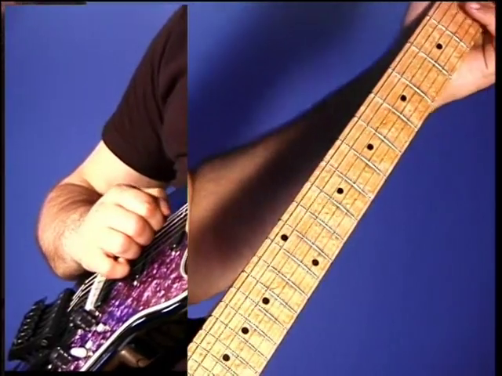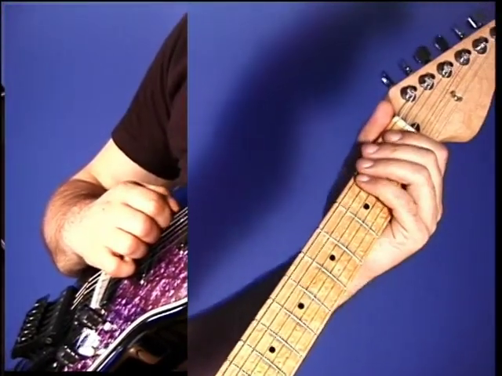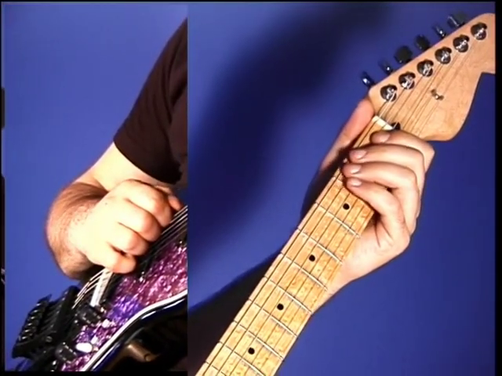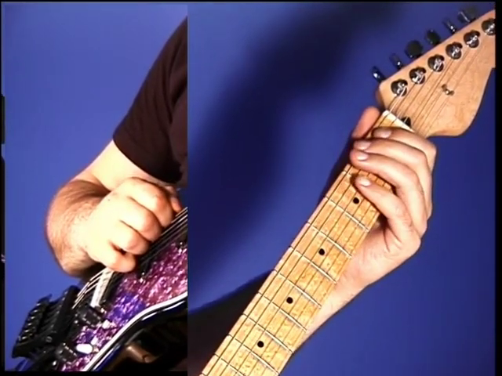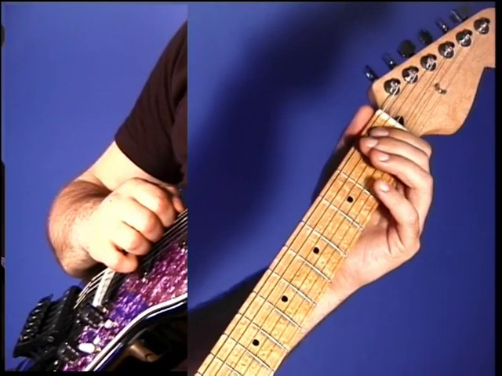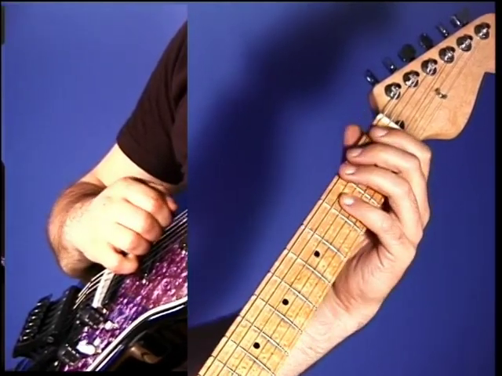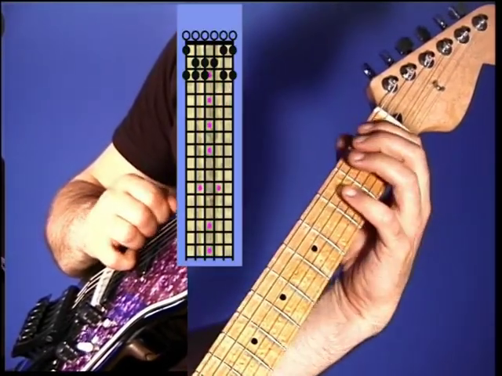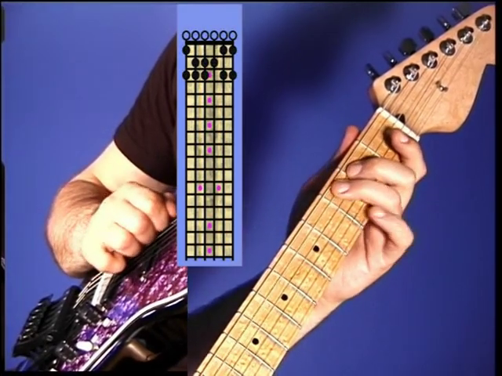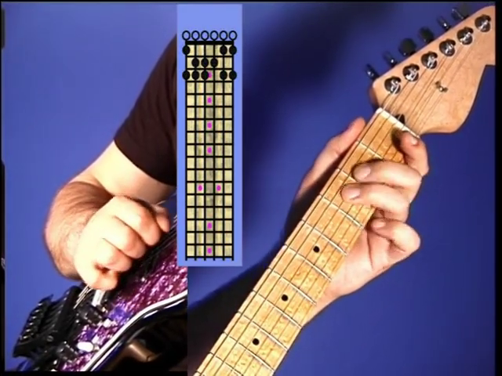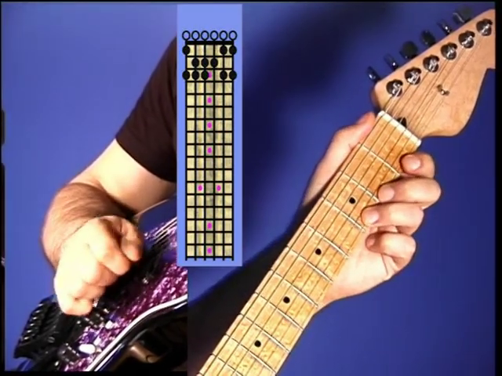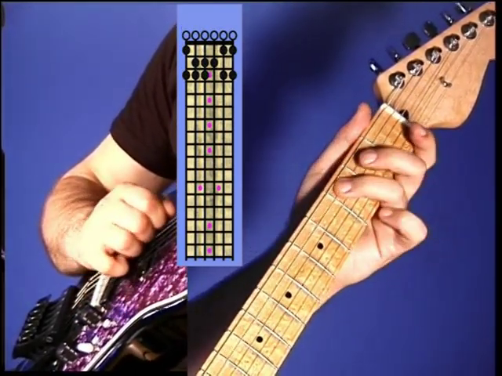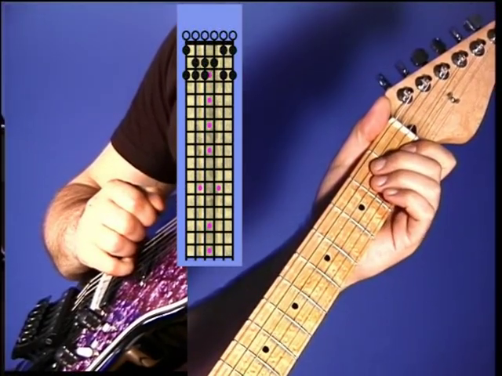Now, pattern 3 in the open position, played with the conventional patterns, is the pattern that's used for teaching the notes of the strings in method books, like so. E, F, G, A, B, C, D, E, F, G, A, B, C, D, E, F, G. And then in reverse.